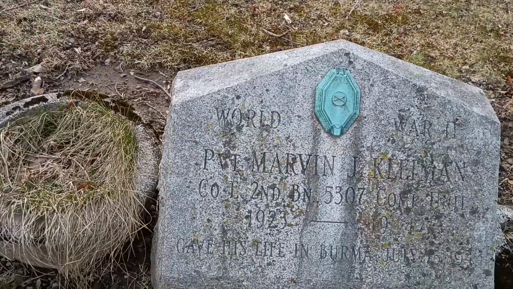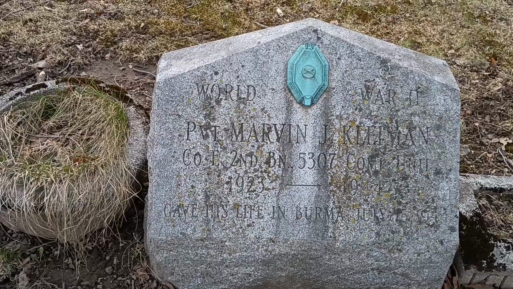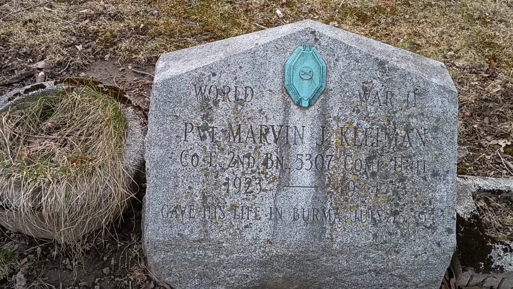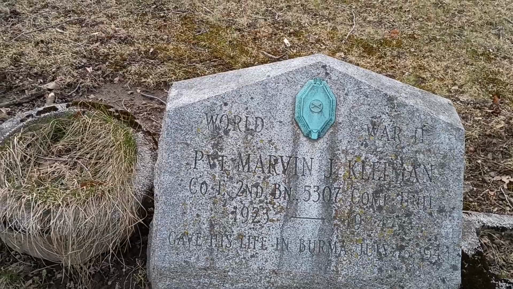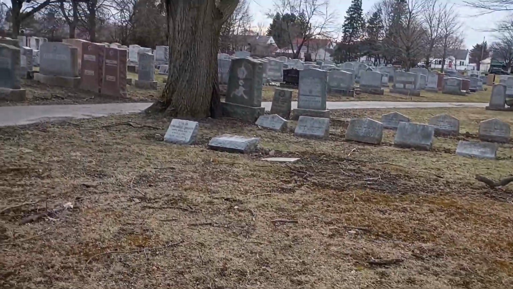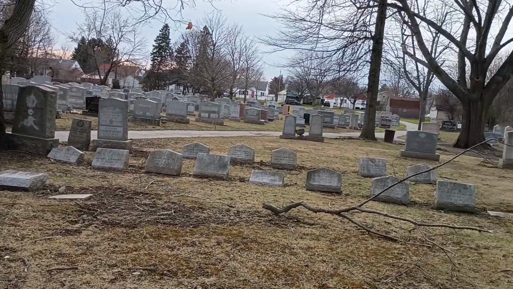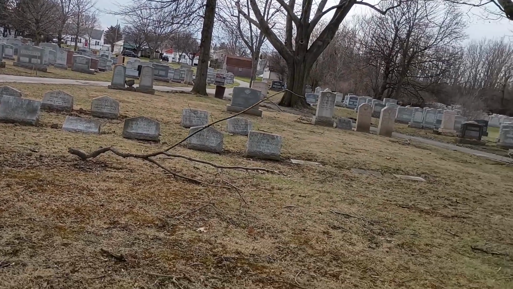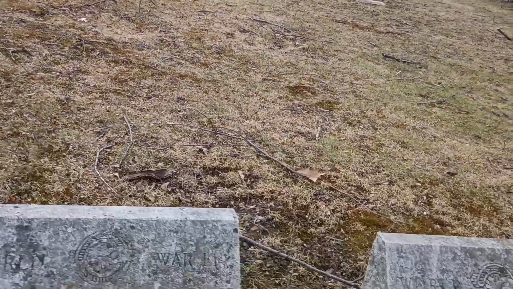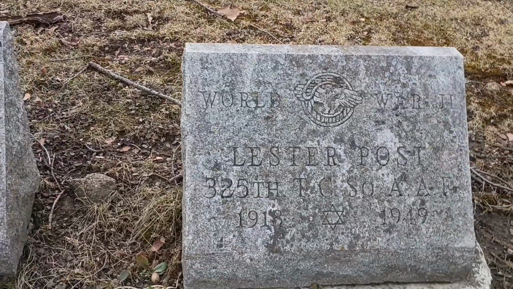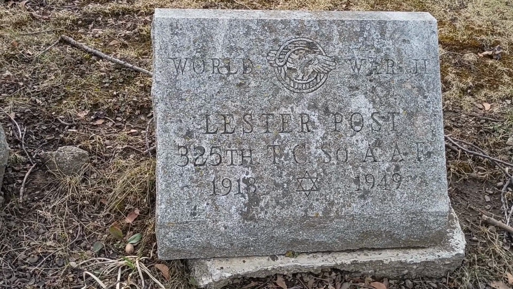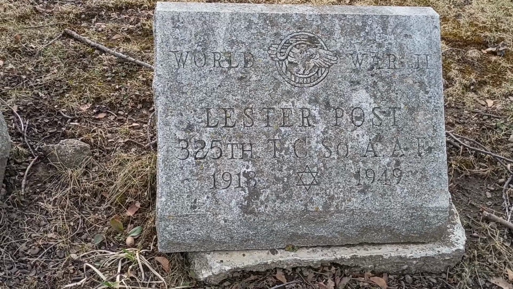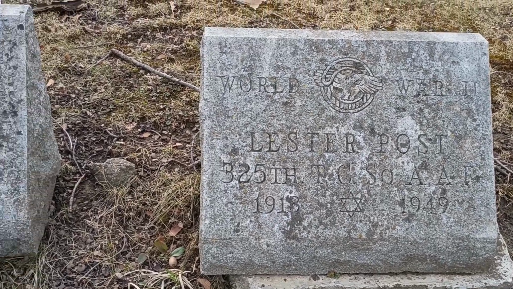So here we have a World War I veteran, Private Martin J. Kleiman, Company F 2nd Battalion, 5307. Looks like a commo unit. And it looks like they go kind of back this way as well. Let's take a look over here. Yep, we have World War II, Leicester Post, 325th. Looks like a tac squad. AAF, possibly the Air Force. 1918, 1949.